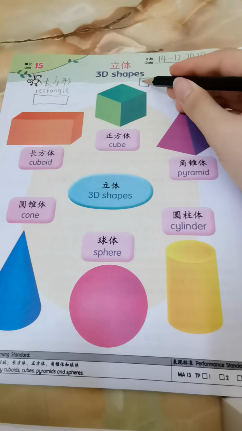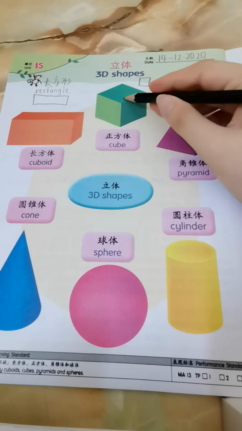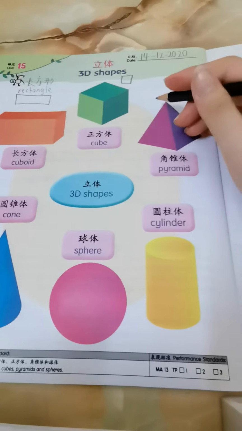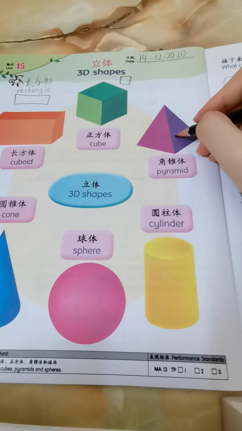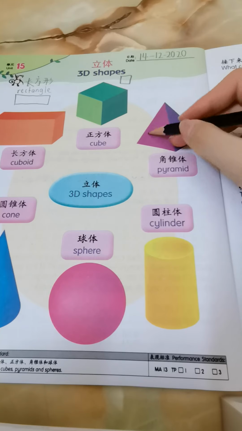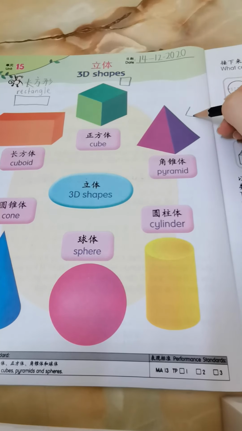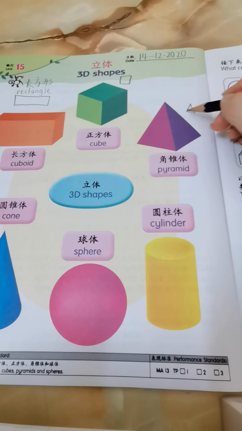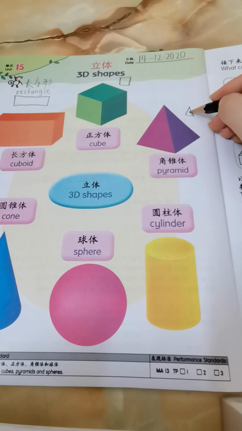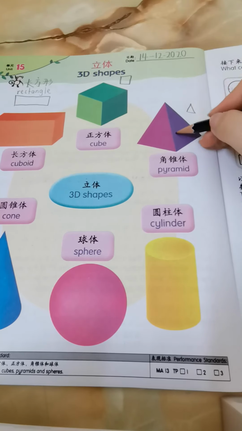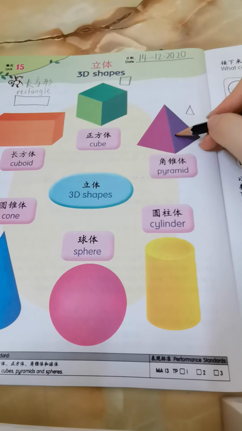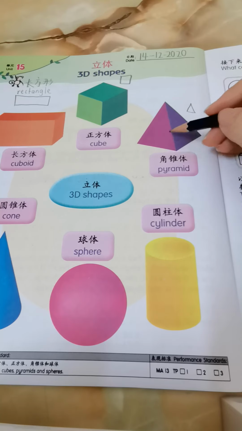We can just see the shape, but this one we can see the sides and the object. This one we call it pyramid. If we can just see one side, it's just like this. This one we call it triangle, but this one we call it pyramid, 角锥体. Then this one we call it 三角形. Sorry, this one we call it 角锥体. In English we call it pyramid.